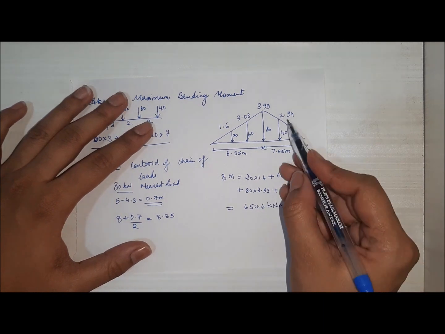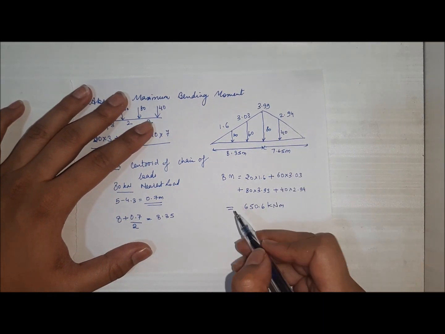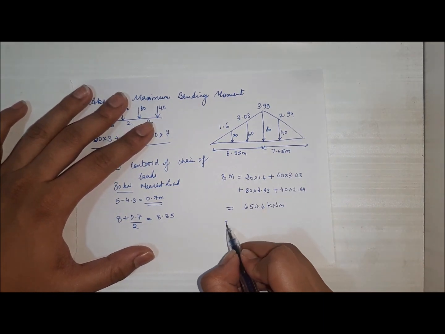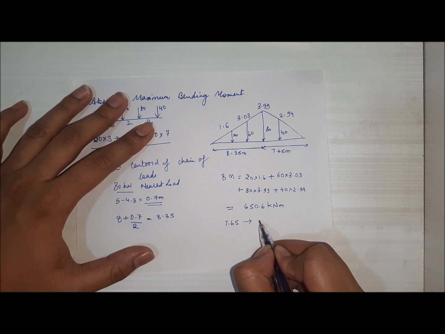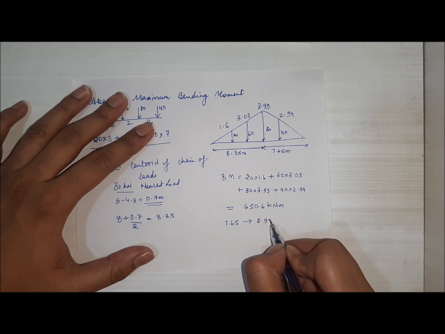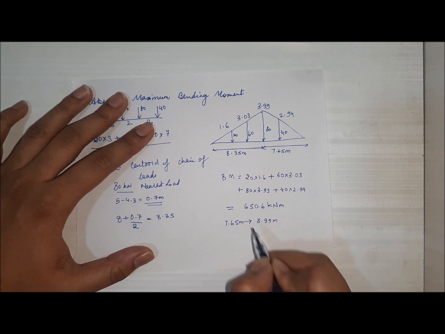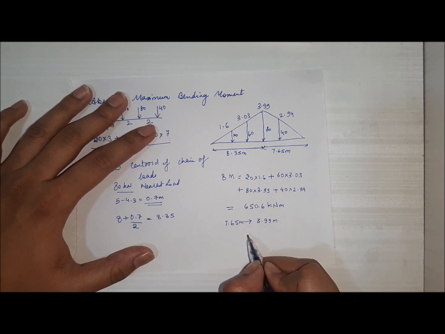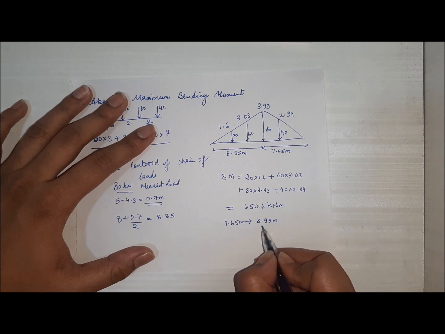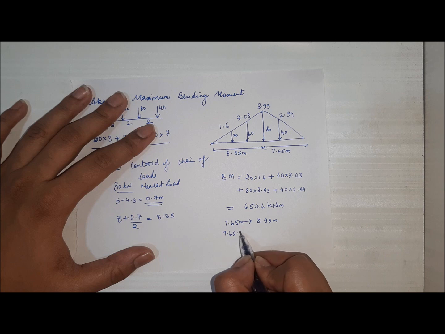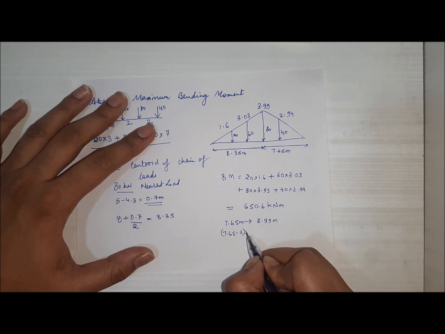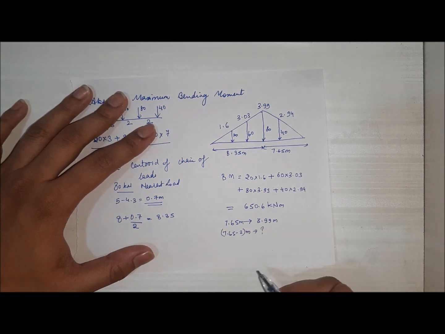Now I'll let you know how I got these ordinates. I'll take only one case, the load 40 kilonewton. When my base was 7.65 meter, my height was 3.99 meter. So to calculate the height for base 7.65 minus 2 meter, what will be the base?